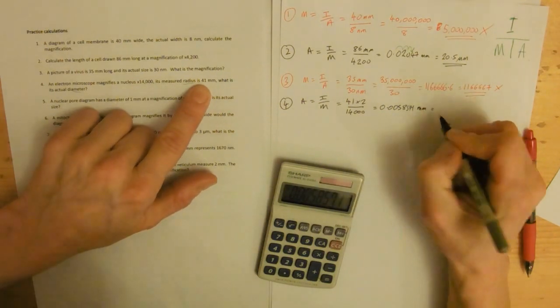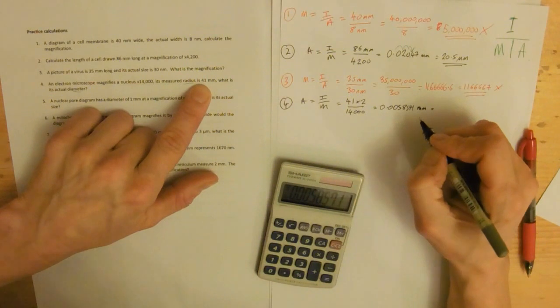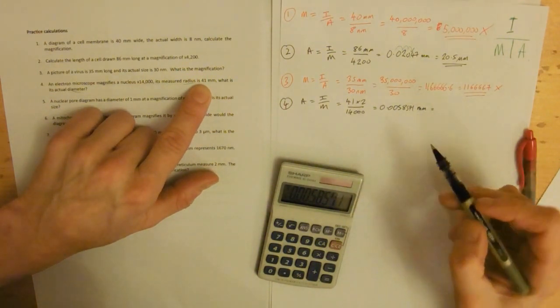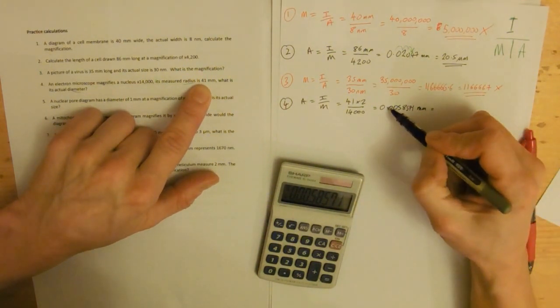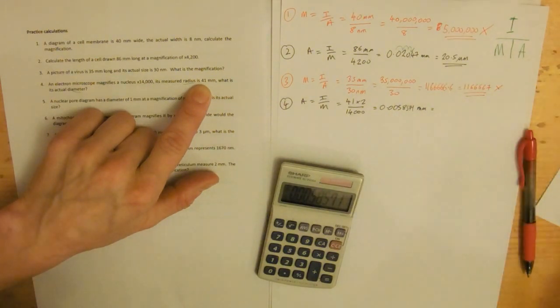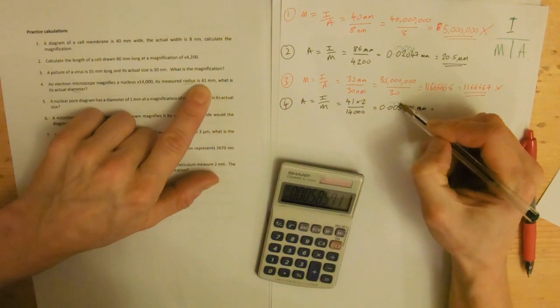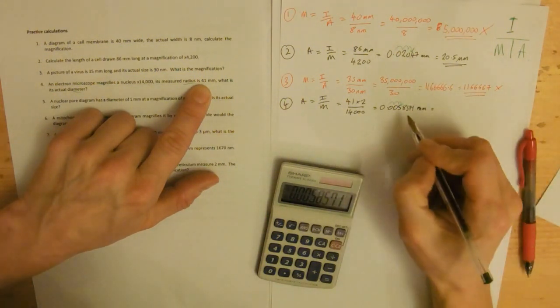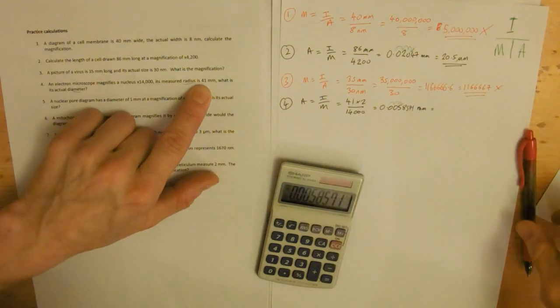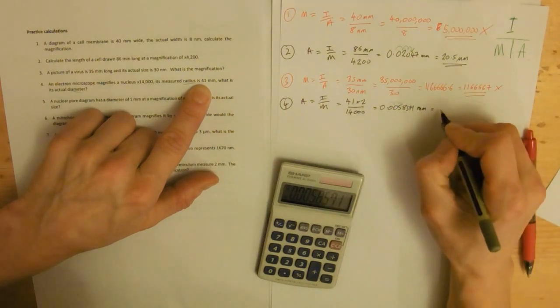Now I'm going to change that into something more sensible. We'll change that into micrometers. 1, 2, 3. So again, moving this decimal place 1, 2, 3. We're going to move it there and put it there. So it equals 5.